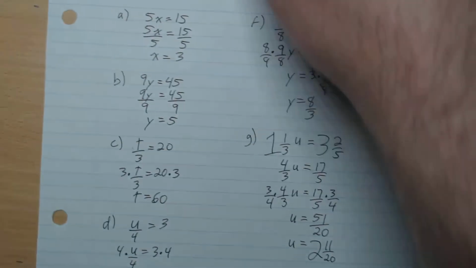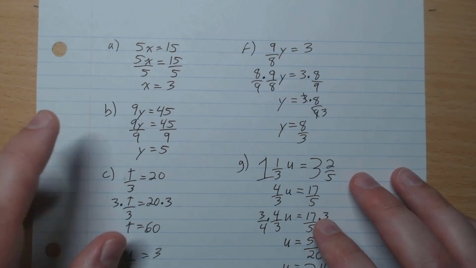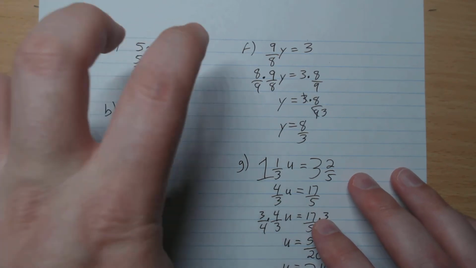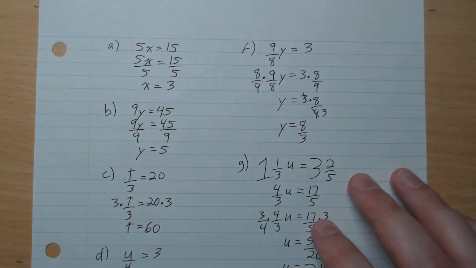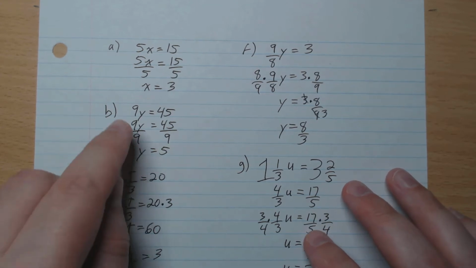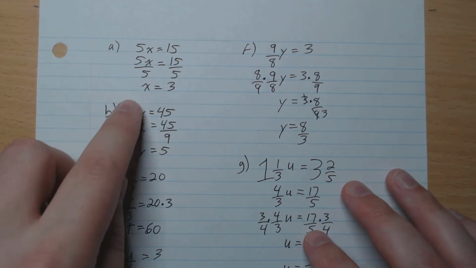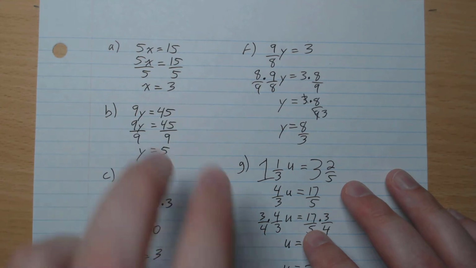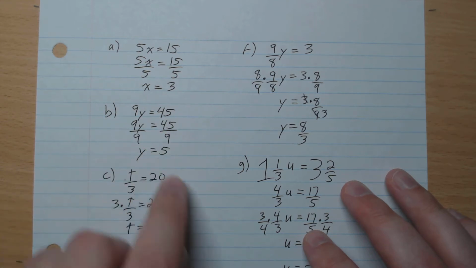Okay, we're back. So we'll look at A, 5x equals 15, divide by 5 on both sides, x equals 3. B, 9y equals 45. We want to get rid of this 9, so divide by 9 on both sides. We get y equals 5.